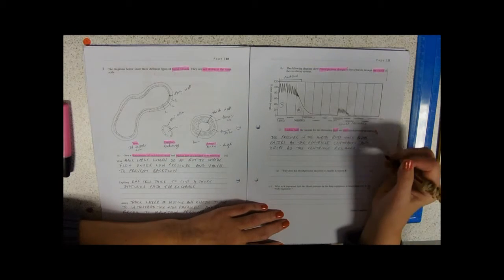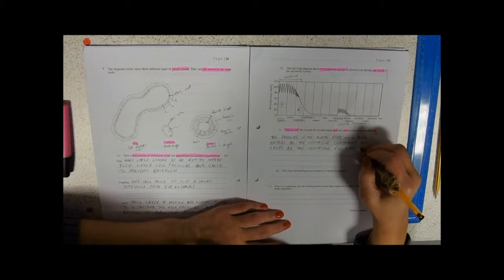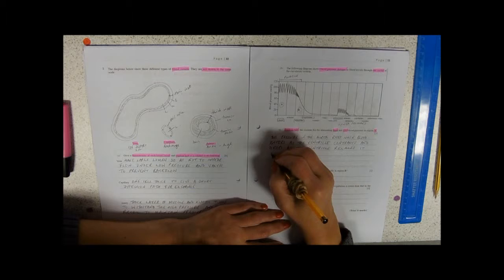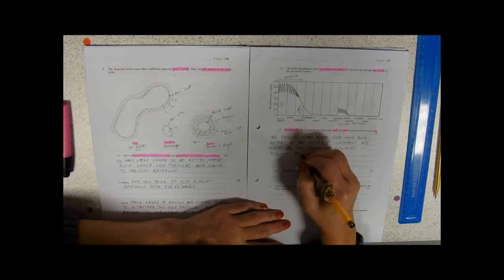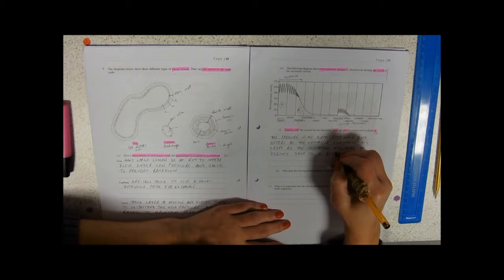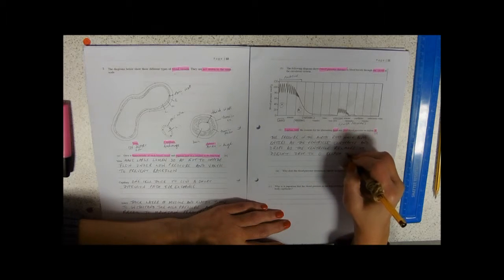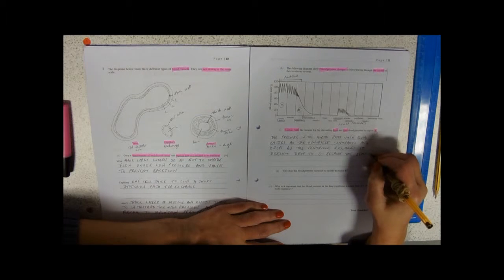So I need to perhaps talk about why it doesn't drop all the way down. Doesn't drop to zero because the semilunar valve's shut, keeps the blood in the vessels.